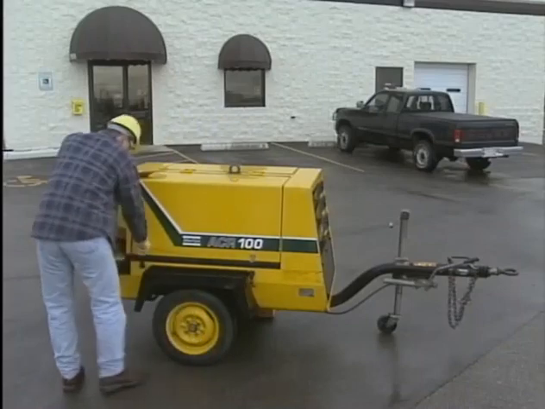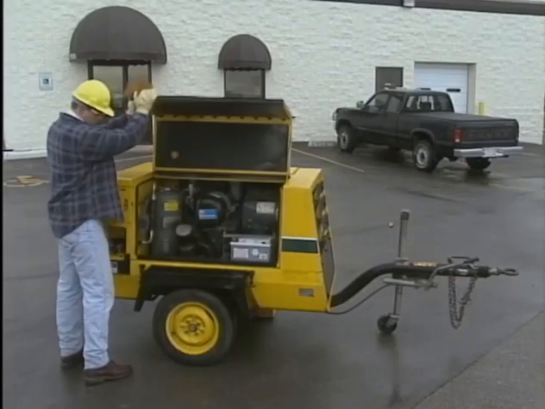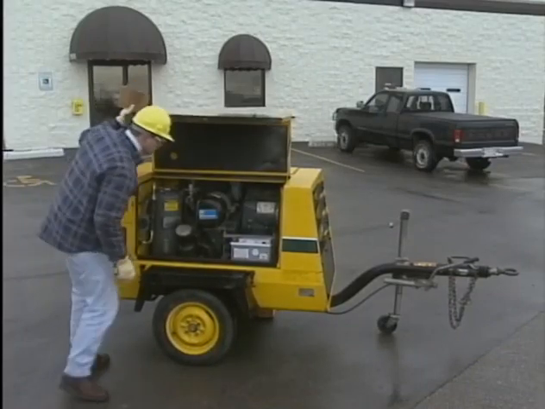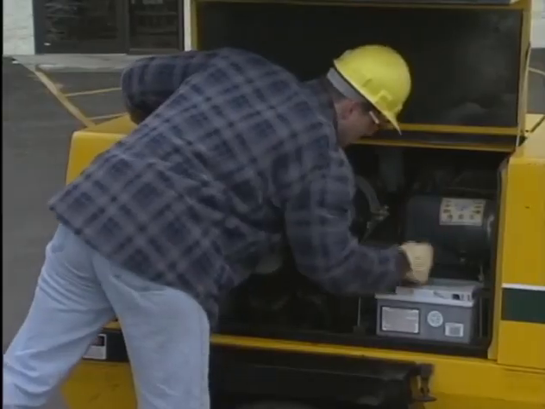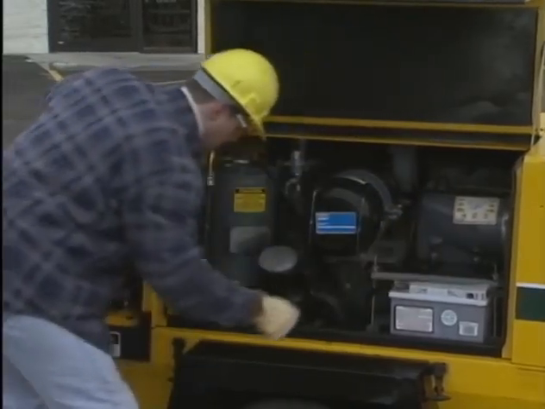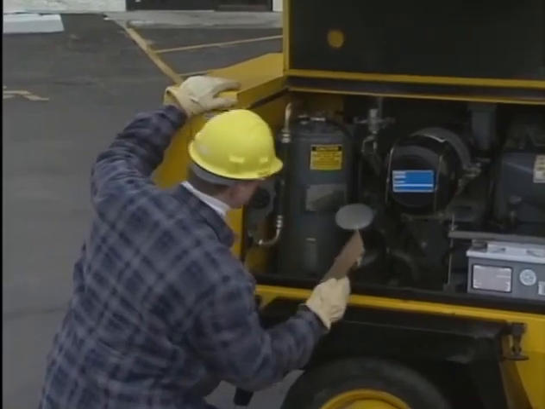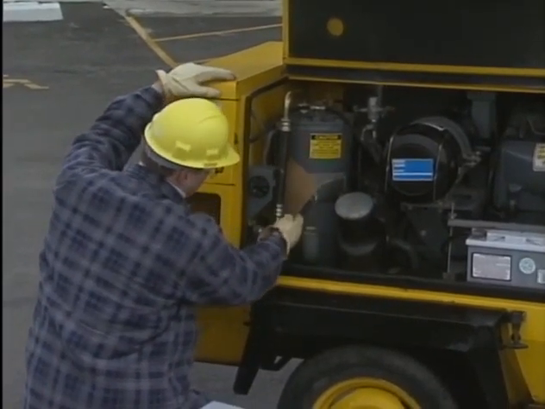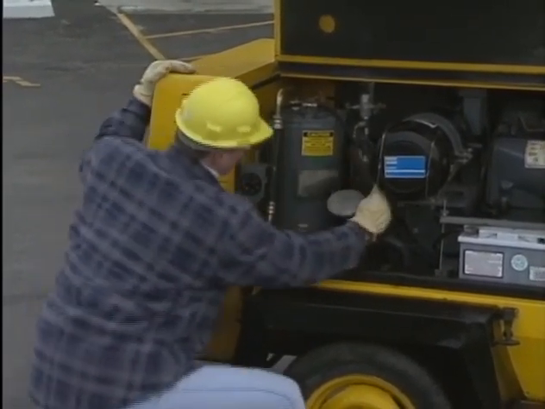Walk-around inspection. Before you start each day, walk around the air compressor and inspect for leaks, loose or missing parts, damaged parts, or parts out of adjustment. Perform all recommended daily maintenance. Pre-start procedures.